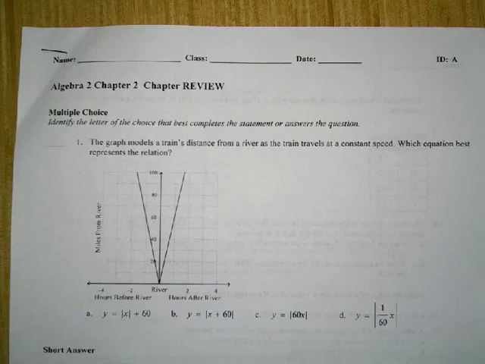Alright, question number 1 says, the graph models the train's distance from a river as the train travels at a constant speed. Which equation represents this relation? We went over this one yesterday. What did we decide was the best answer for this one? C. How did we determine that? What did we do?